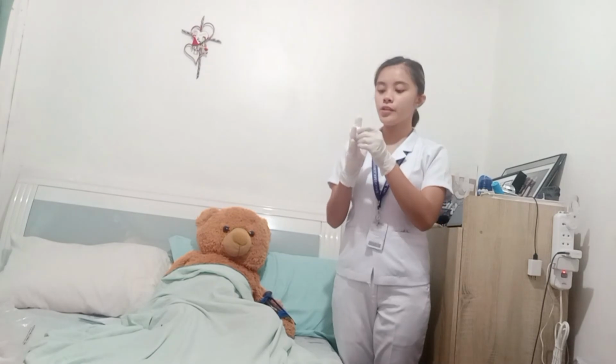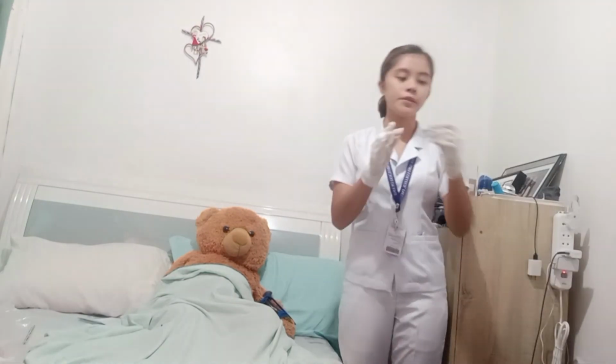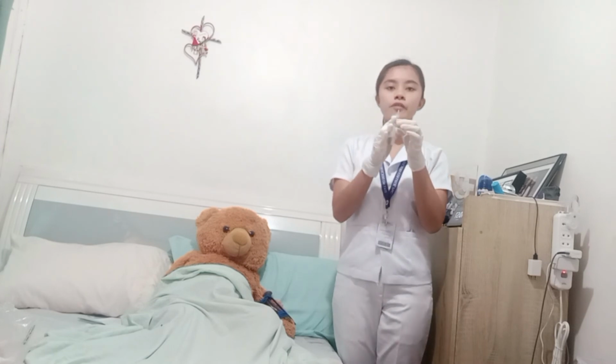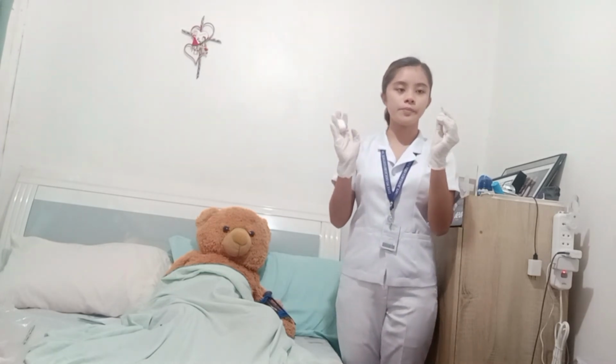Now hold the gauze pad between the third and fourth fingers of the non-dominant hand, and then grab the syringe and remove the cup by pulling it straight off. Then hold the syringe with the thumb and forefinger of the dominant hand as if holding a dart.